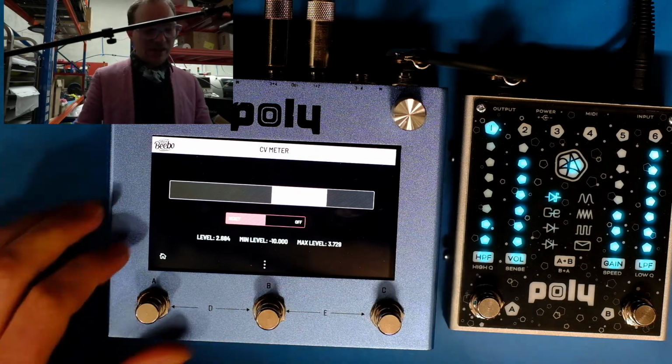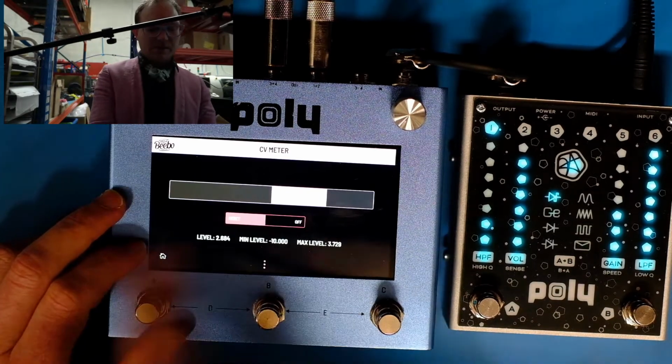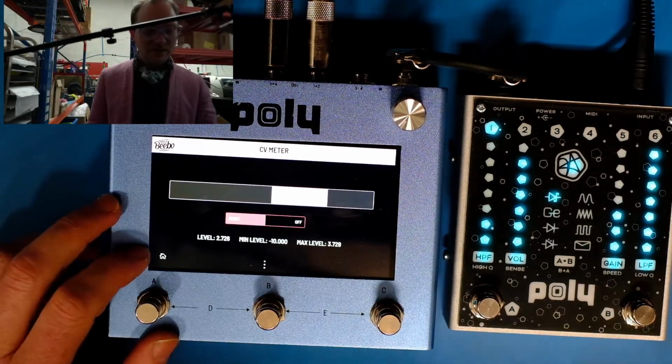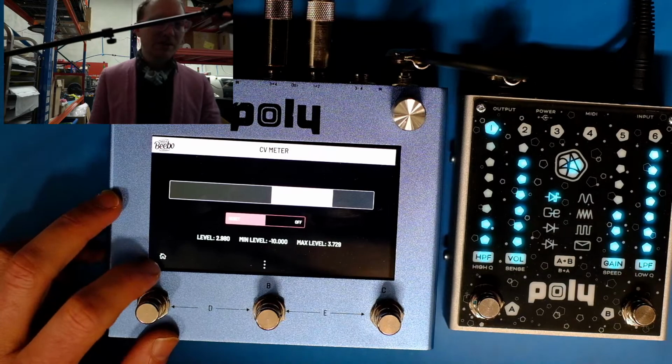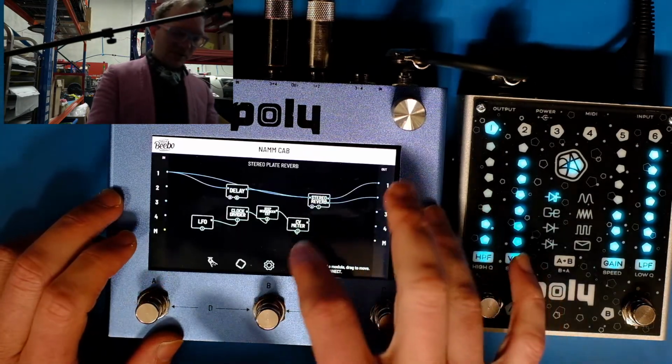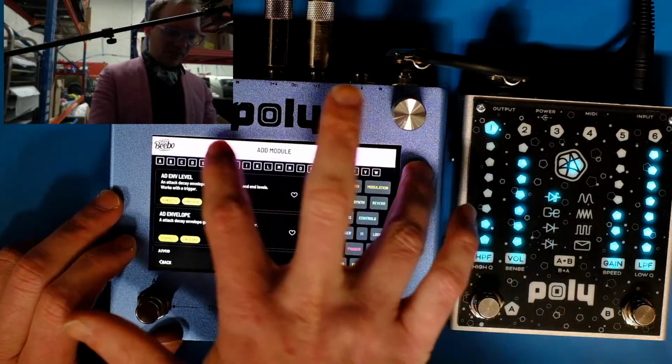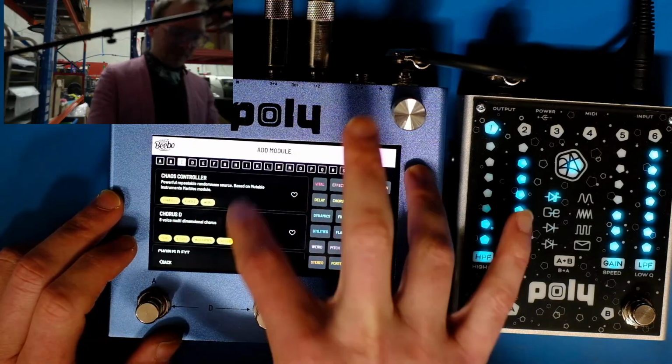This is just handy for debugging when you're trying to work out, am I putting in positive or negative CVs? Am I doing something weird that I don't expect? Sometimes the CV meter will be handy for that. So that's just an example with the CV meter.